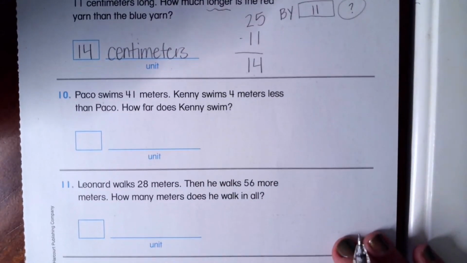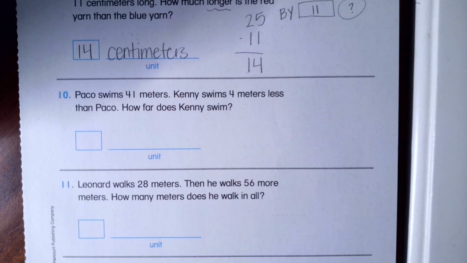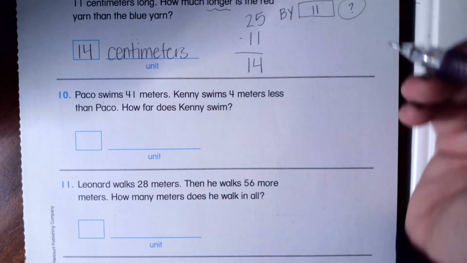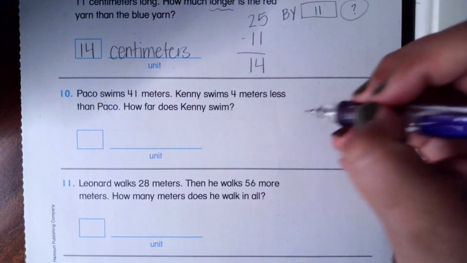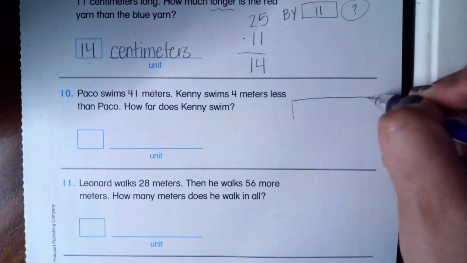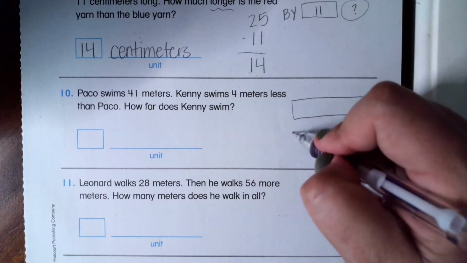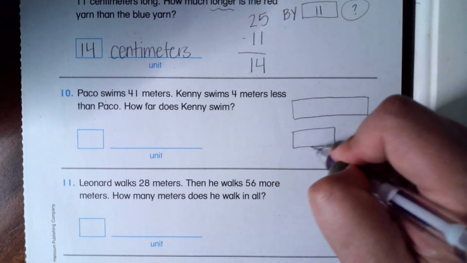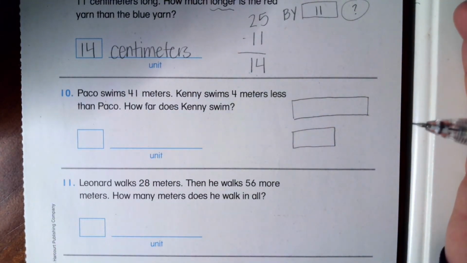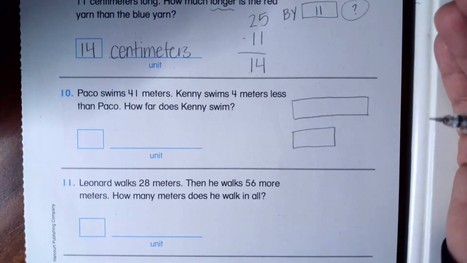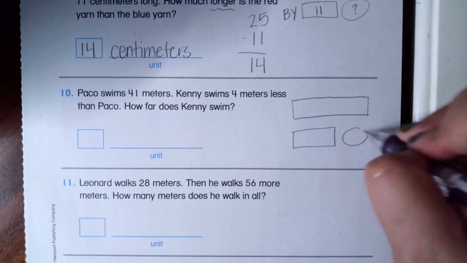All right, number 10. Paco swims 41 meters. Kenny swims 4 meters less than Paco. How far does Kenny swim? So for this one, we are going to do comparison bars again because we have two people and they're both swimming. And we're trying to figure out how far one of these people swims compared to the other.